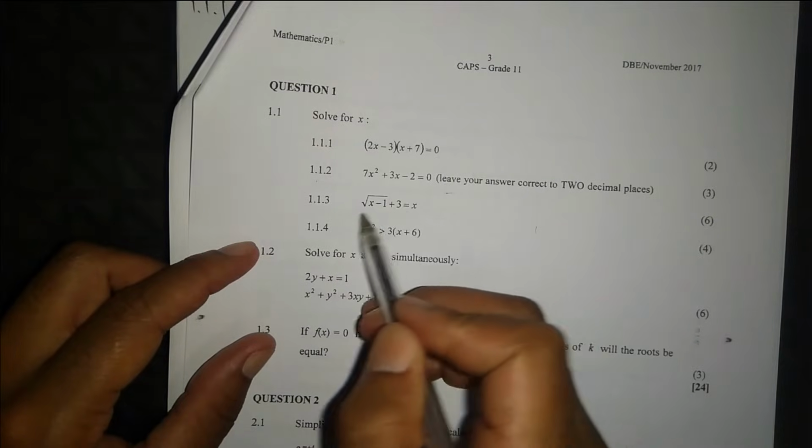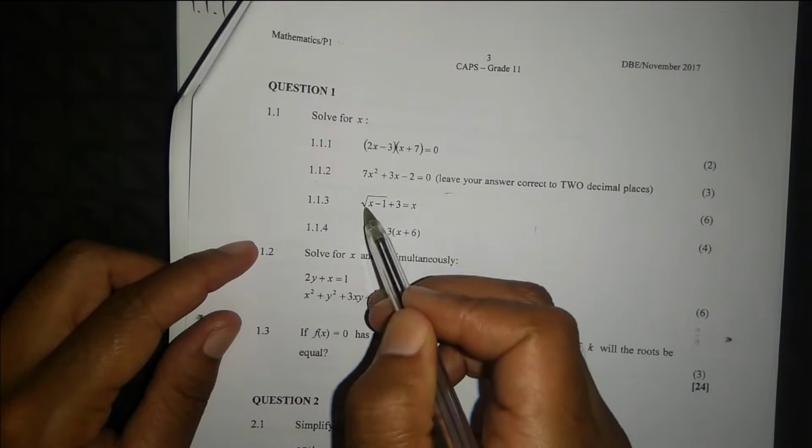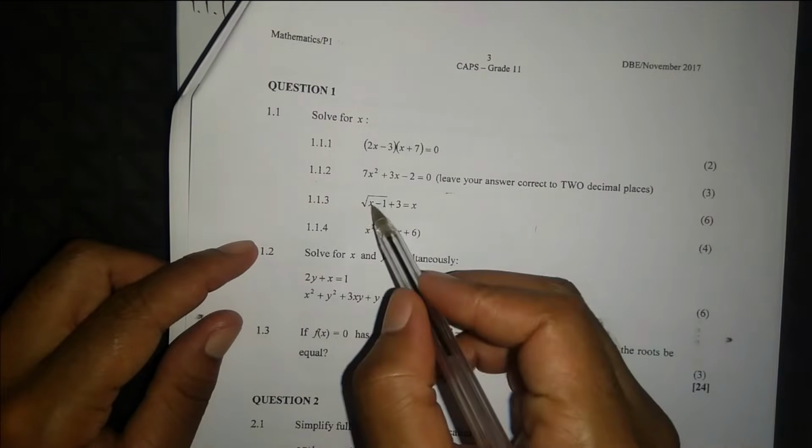1.1.3 is equal, it's this is a SURD equation. Bona ngani ngaphansi kwe square root nginani ngine expression.